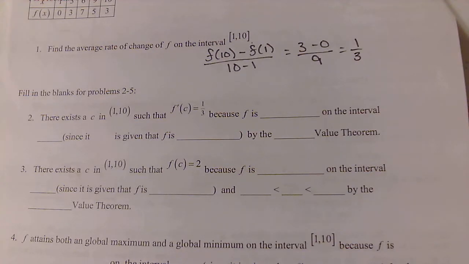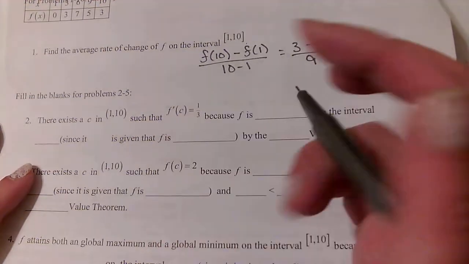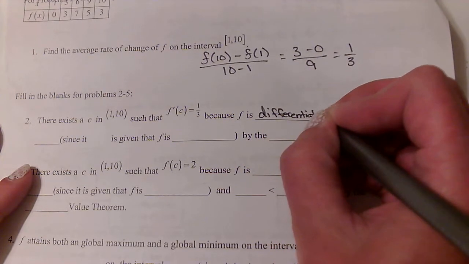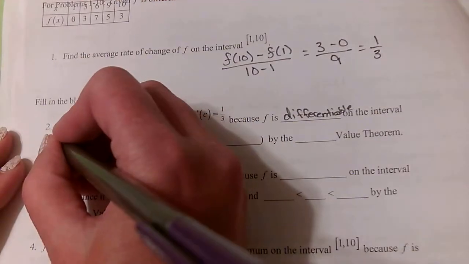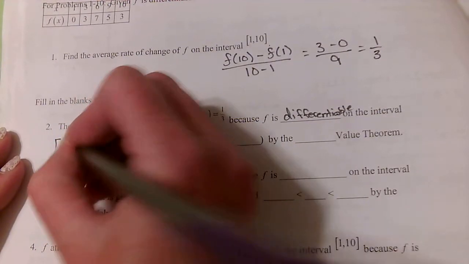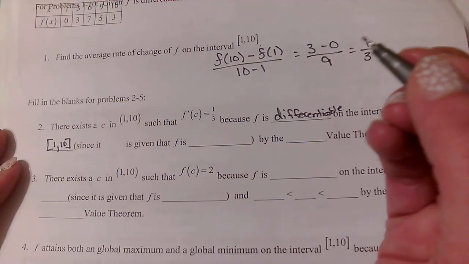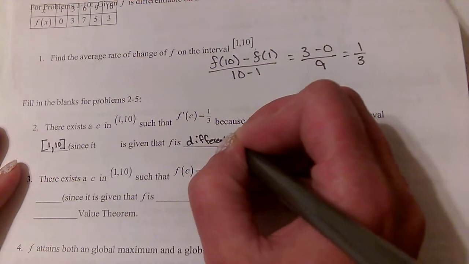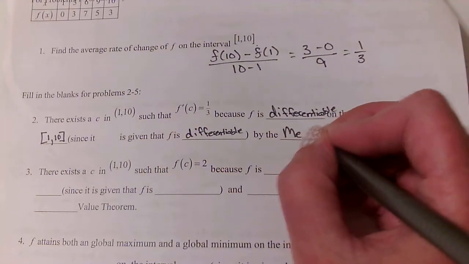Because if we're talking about a derivative, then the function has to be differentiable, and it is, on that closed interval, since it is given that f is differentiable, by the mean value theorem.